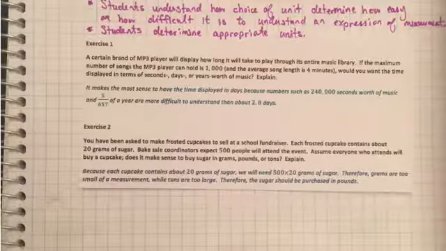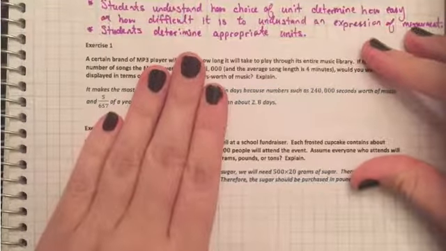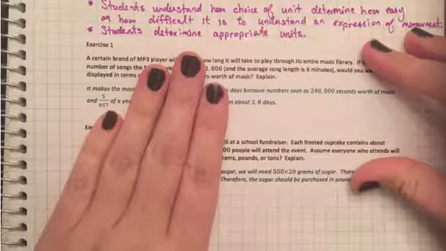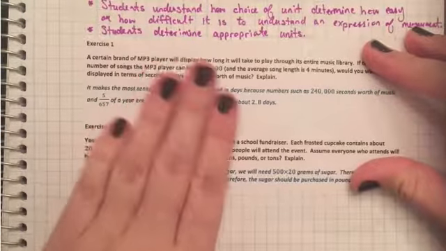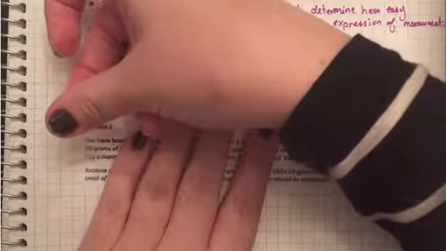So that first one mentions that we're looking at a brand of MP3 player, and we're trying to decide how many songs that can hold. And it says it gives us about 1,000 songs, with an average song length being 4 minutes. So do I want the time of music that I have on my MP3 player to be represented by seconds, days, or years worth of music? So what is going to be most reasonable in terms of making that comparison?